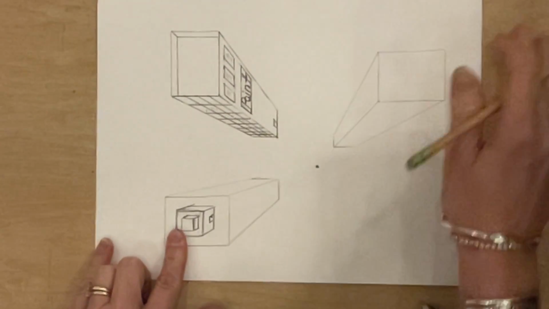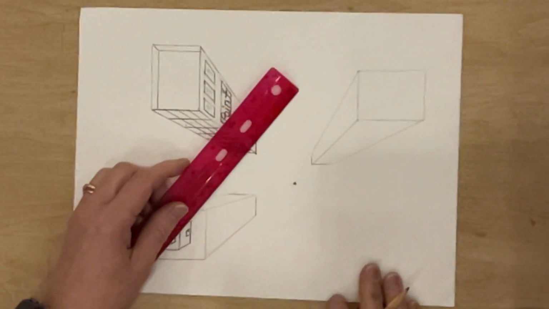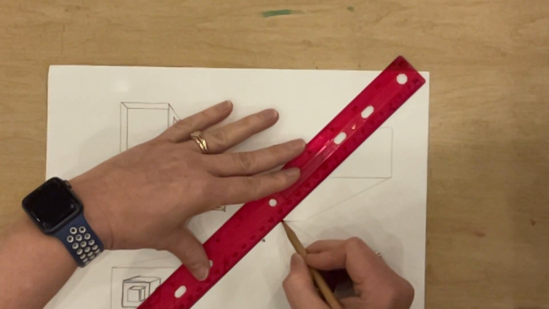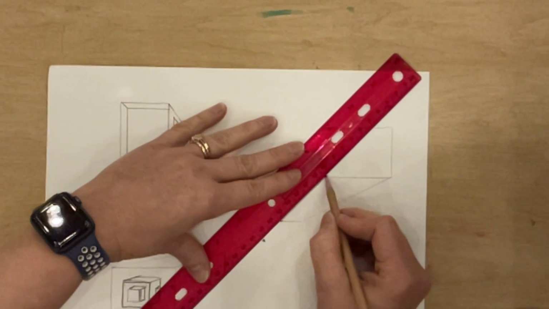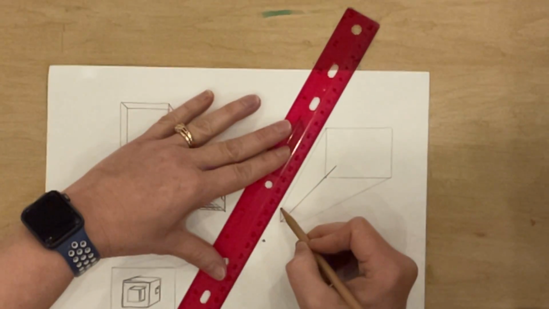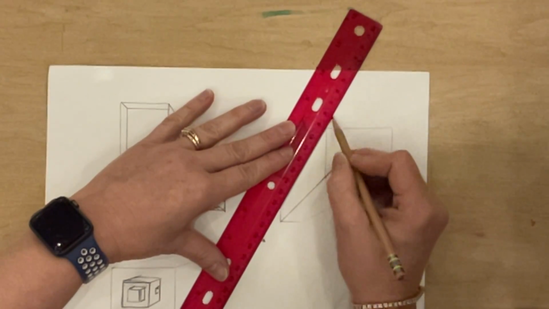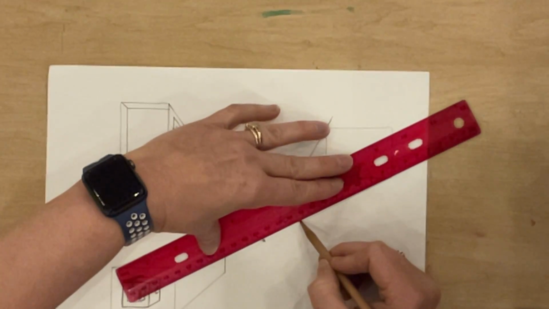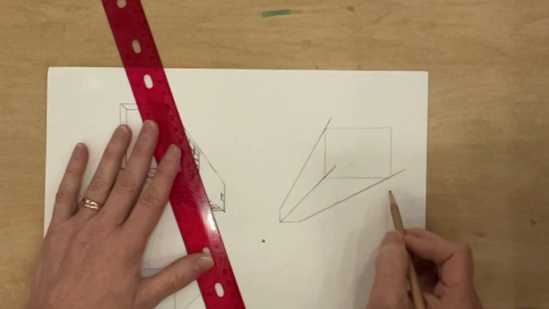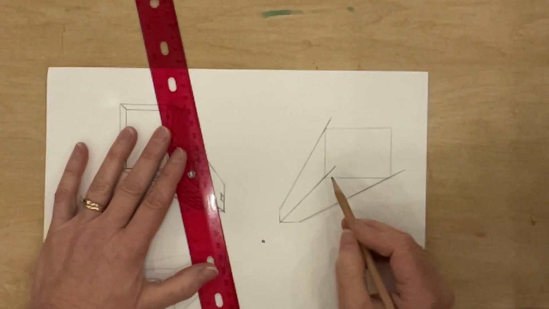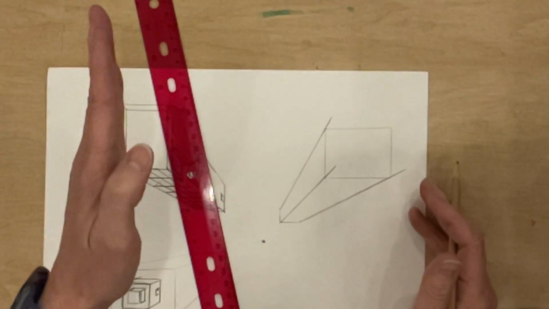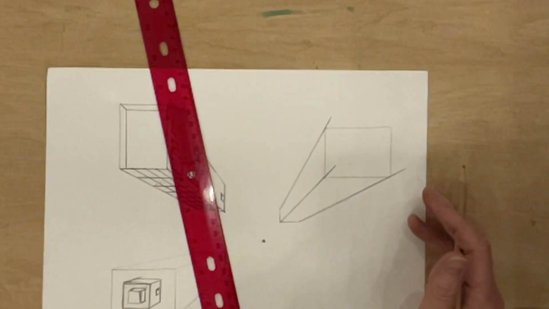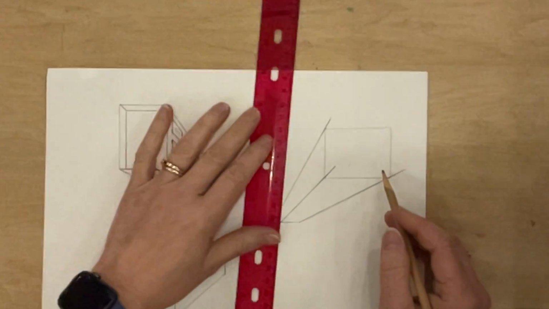Now I'm going to show you something slightly different. I'm going to take my ruler, and I am going to extend this line, and I'm going to extend this line just a little bit. And then watch what I'm going to do. This building is going to come up, over, down, over, up, over, and down. So it's going to kind of look like a U shape at the top, kind of a boxy U shape.